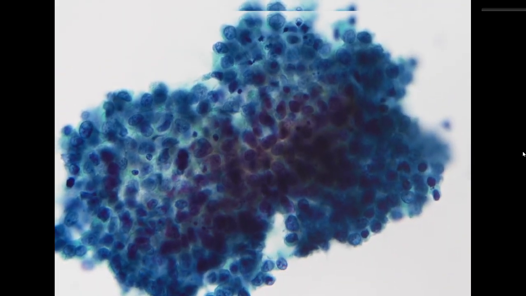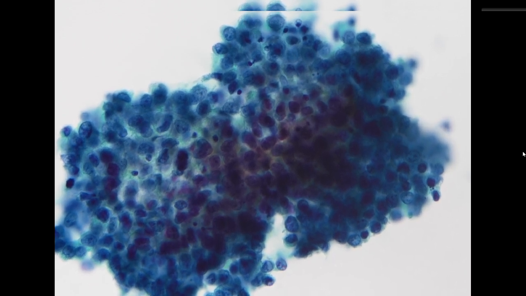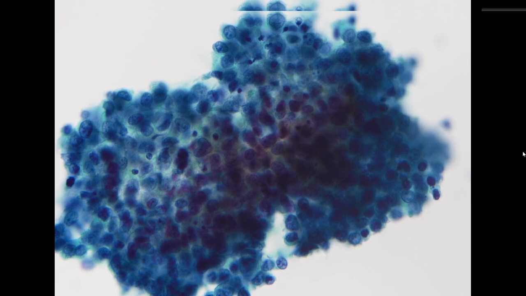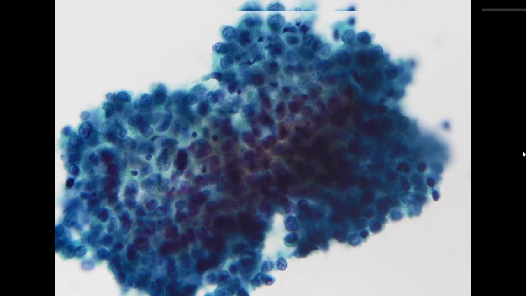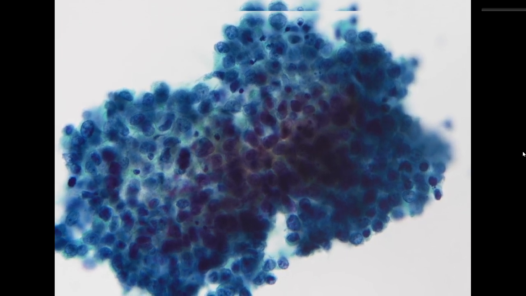The stone will scratch the mucosa, and the cells then exfoliate as a piece, as a large fragment, in the urine specimen. So here we have a larger fragment of the cells.